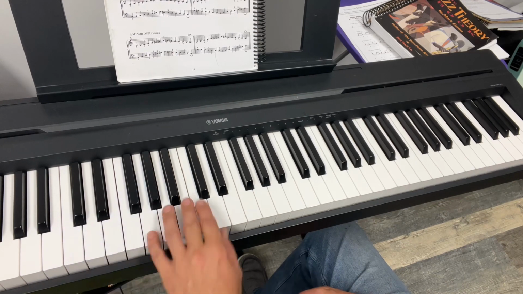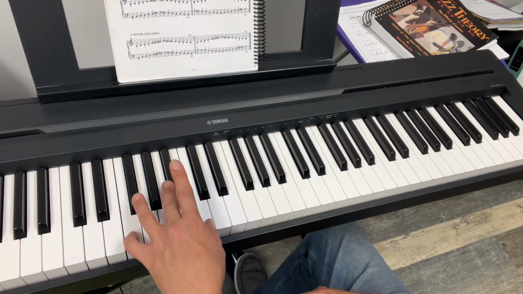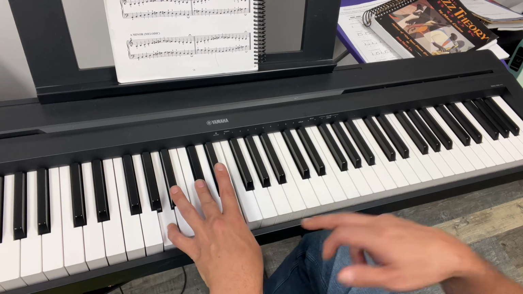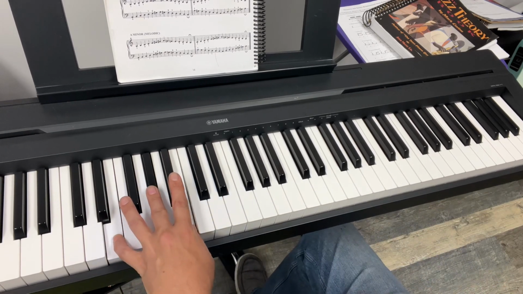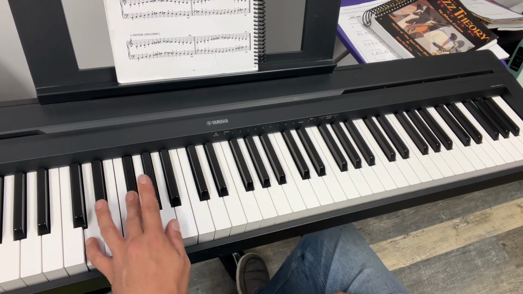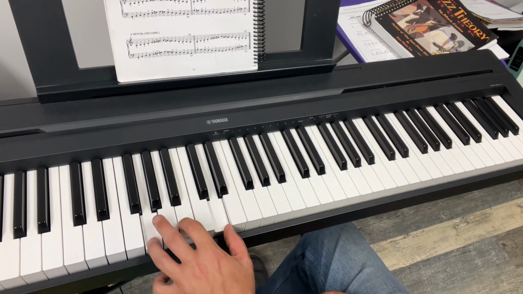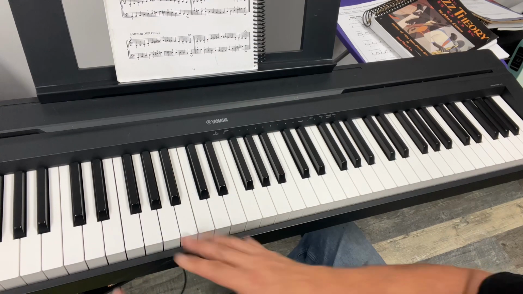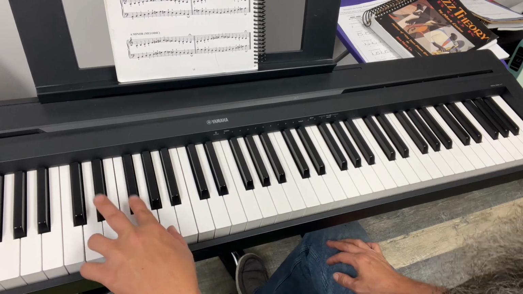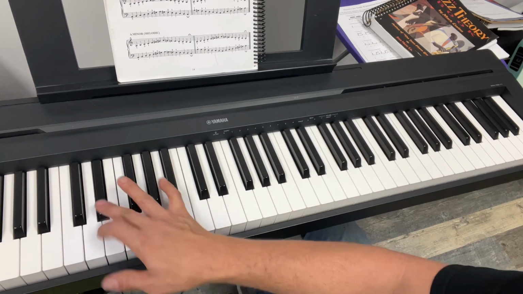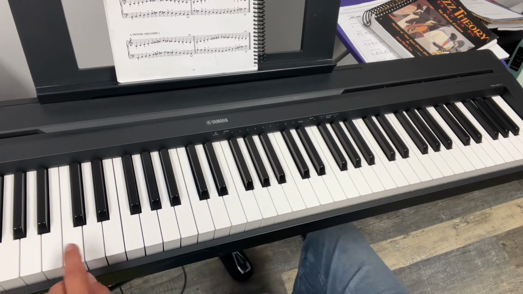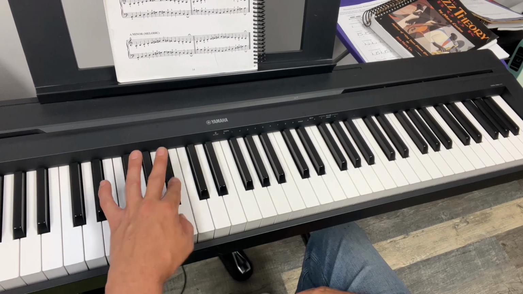Certain keys will have the same feeling for the same shape right here. A major, E major, sometimes D major even feels close, but there's a bigger space. C major, G major, F major. All these are all different chords which involve sharps and flats. So when we learn how to play this, we learn how to play a chromatic scale.